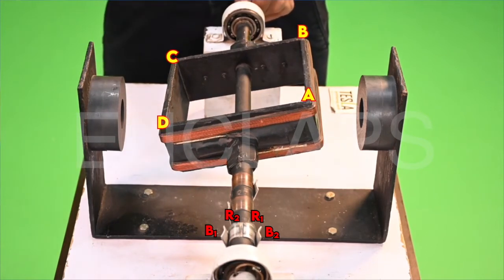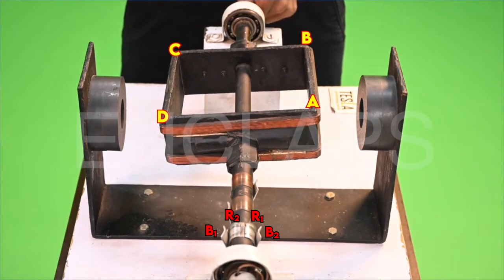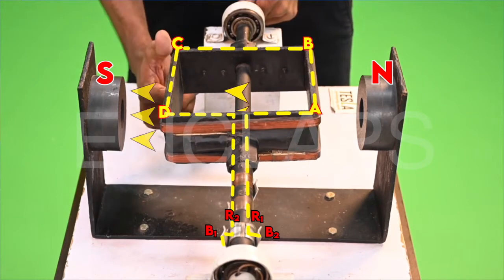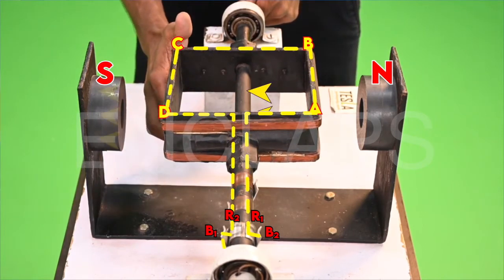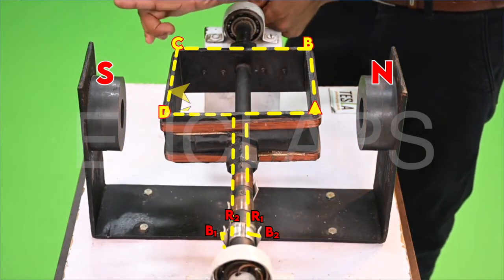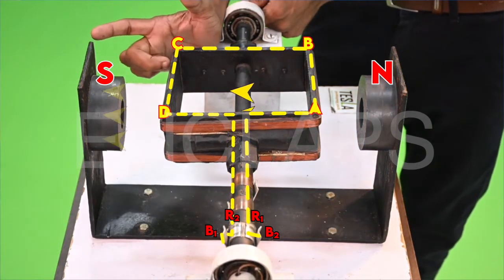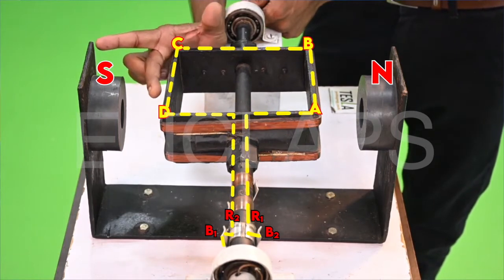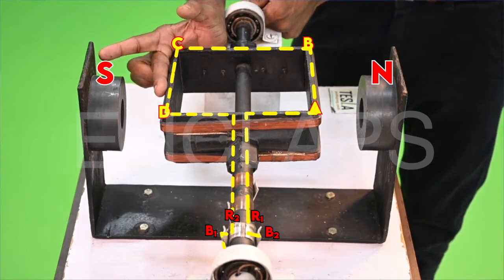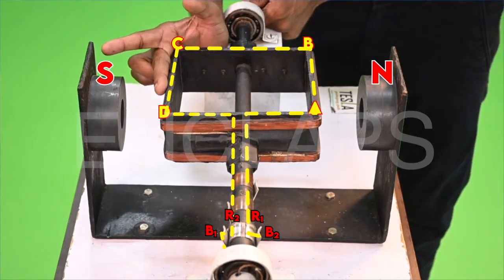This is the 270 degree position of the armature. Let us apply Fleming's right hand rule here. CD is now facing the south pole and the rotation of CD is now upwards. So, stretch the thumb in the direction of CD. Direction of magnetic field lines are from north pole to south pole. So, stretch the forefinger towards the direction of the magnetic field. Then, the middle finger, which is perpendicular to both the fingers, will give the direction of induced current.